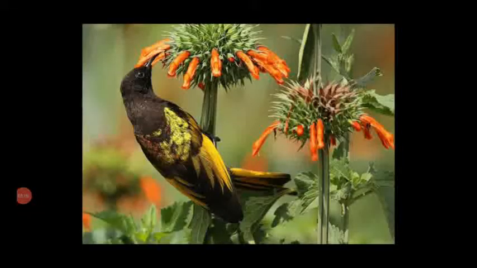Dear students, see the diagram. This is the sunbird which is transferring the pollen grains from one flower to another flower, that is, in the gladioli flower. They are transferring the pollen grains. So this type of pollination is known as zoophily. See the arrangement of the flowers. They are colored, bigger in size, and also producing sweet smell.